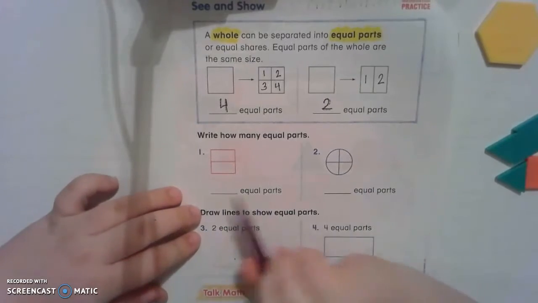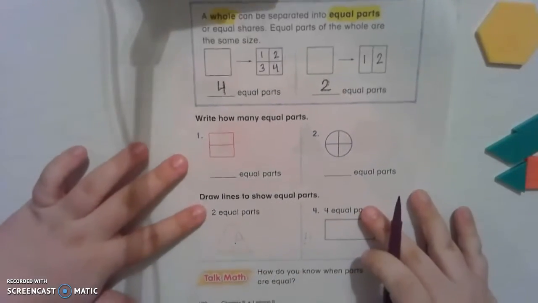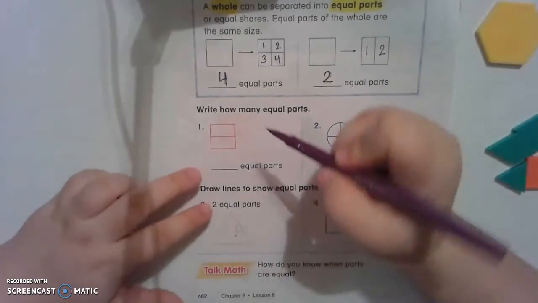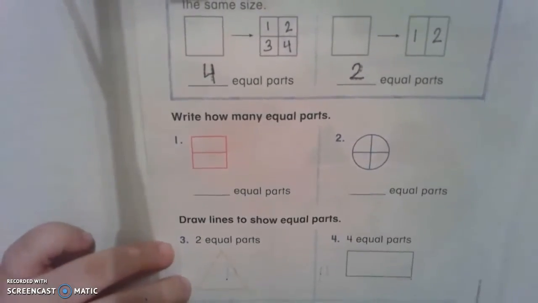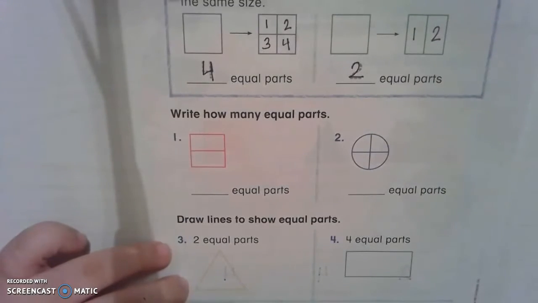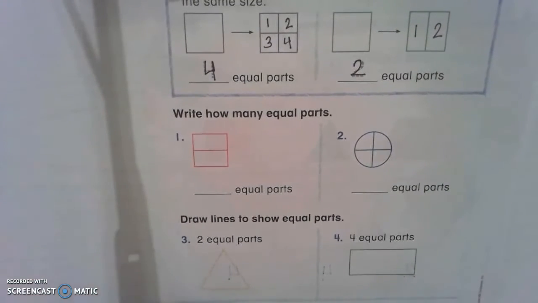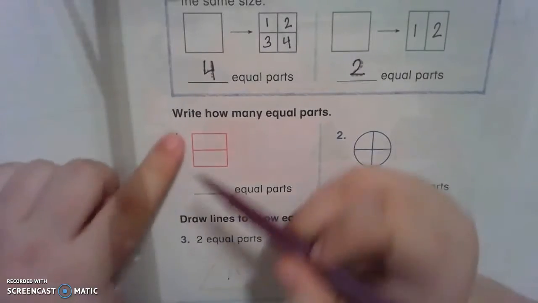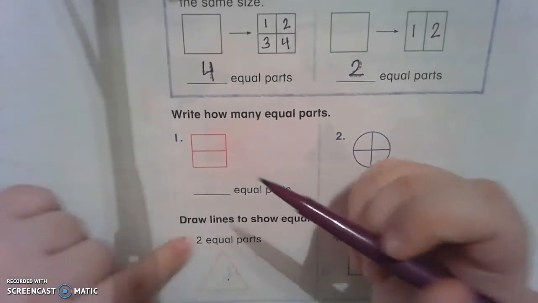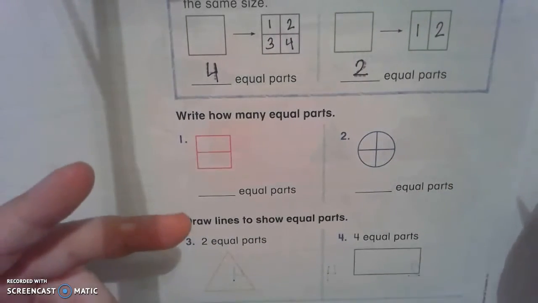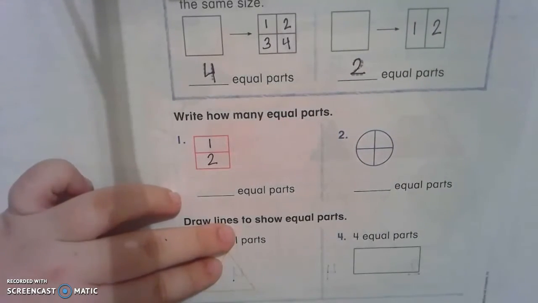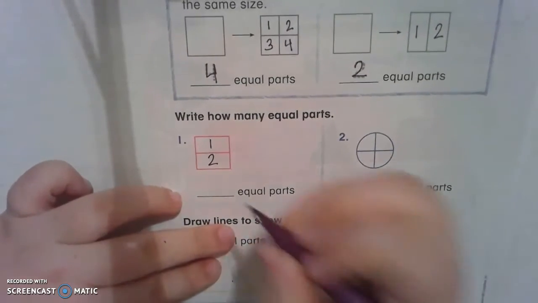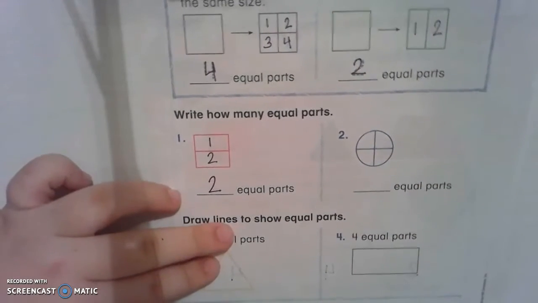Okay, so now we'll do 1, 2, 3, and 4. For number 1, they want us to write how many equal parts are in this shape. So we need to identify, tell Ziggy to wake up, he's a bit blurry, there you go. So now we need to identify how many equal parts there are. Let's count and see. We see that they have broken it in half, but we need to count and see how many equal parts there are. We have 1 and 2. So there are how many equal parts? 2 equal parts. So we'll put 2 on the line.